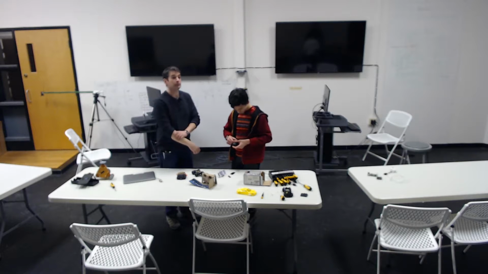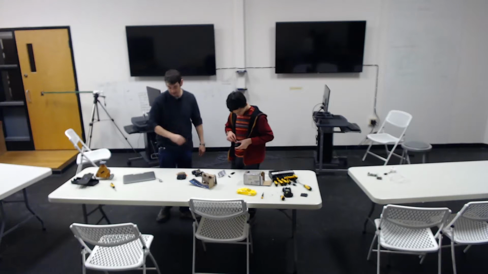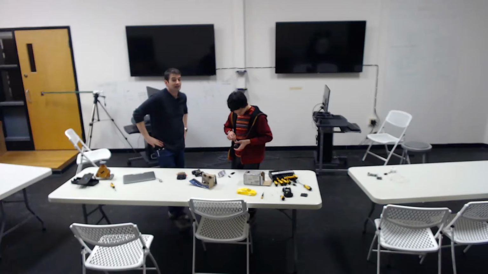What's that? 4 hours and 30 minutes. Okay, yeah, that's a long print. 828 grams. So it's basically a roll.